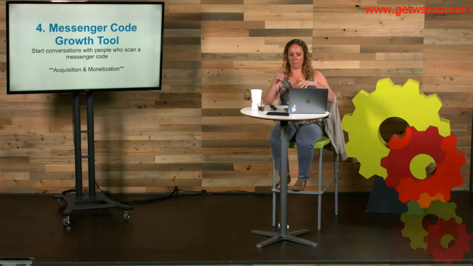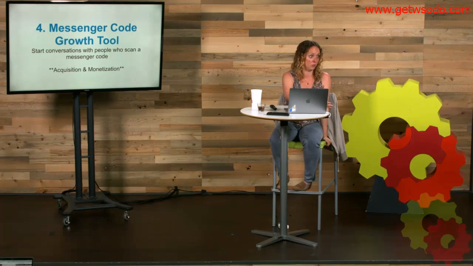You open Messenger, click your profile, click your little code, and then it will allow you to scan someone else's code, which is really cool. Yeah, he's got them on his business cards, that's awesome. So again, this could be acquisition or monetization. Most of this would be offline. I don't really know why you would put one of these codes on your site and have someone scan it.